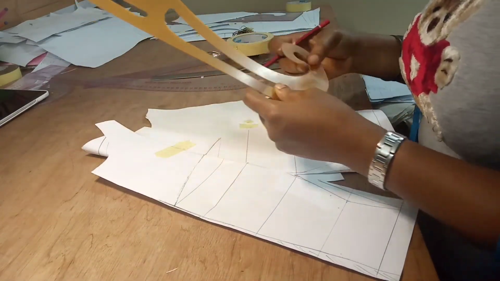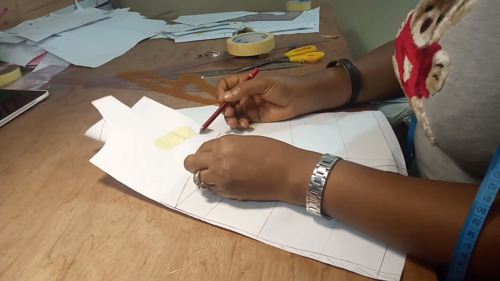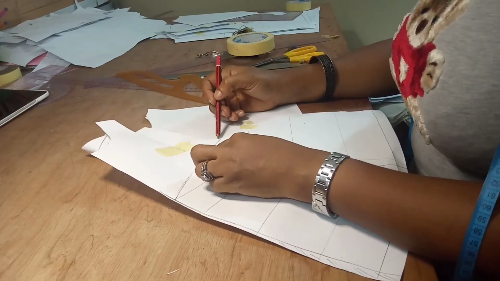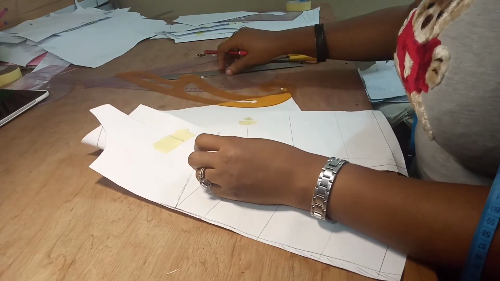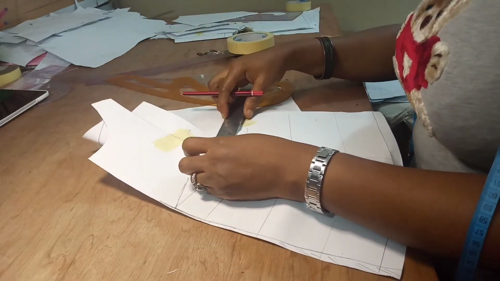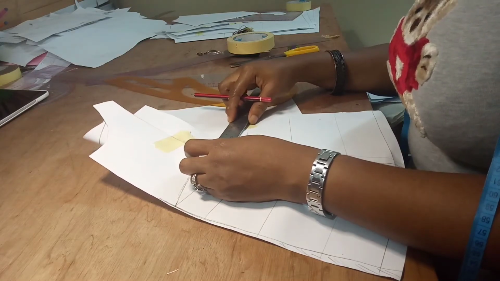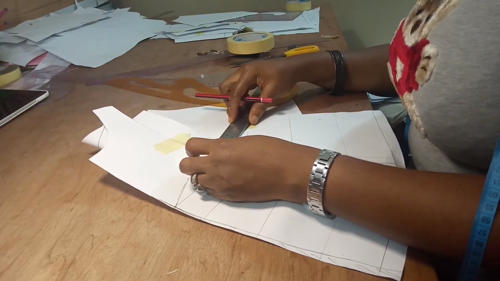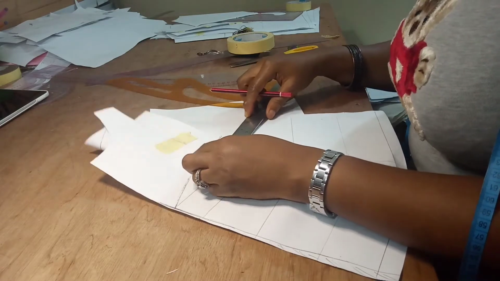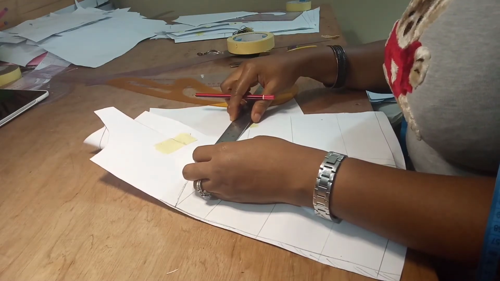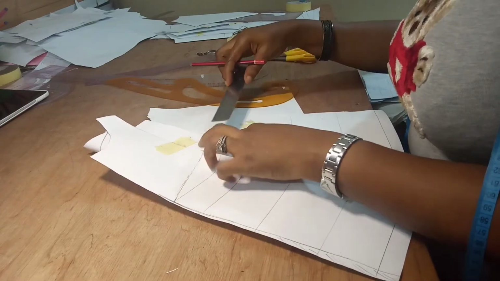It's all about experimenting. So remember, I have tightened the shoulder and I've taken out from my armhole. This is going to affect my armhole, so I'm going to bring out my armhole because it's going to have a sleeve, or even if it's sleeveless. Let's say we're going to have a sleeve, so I'm going to bring out my armhole by the amount that was taken.